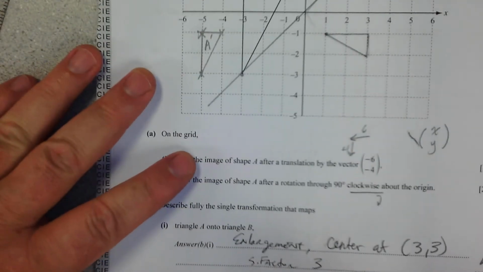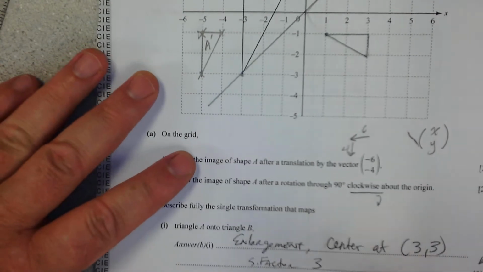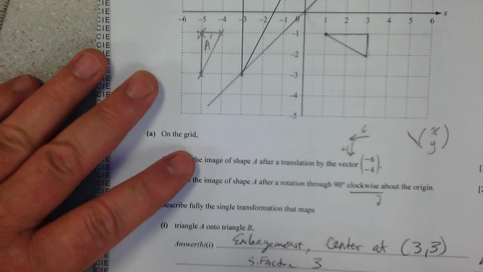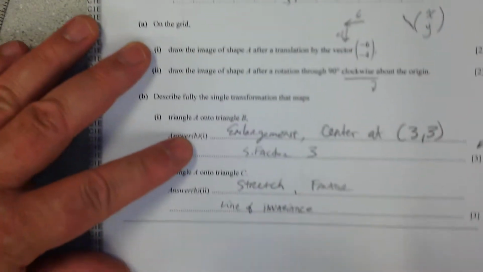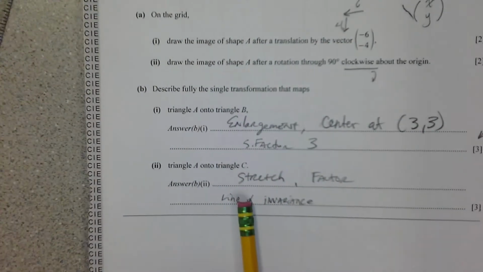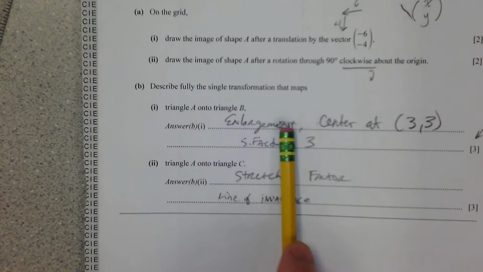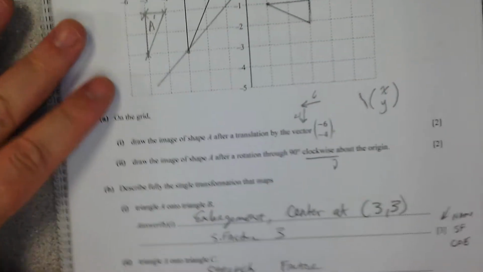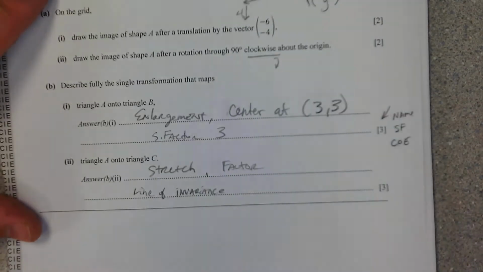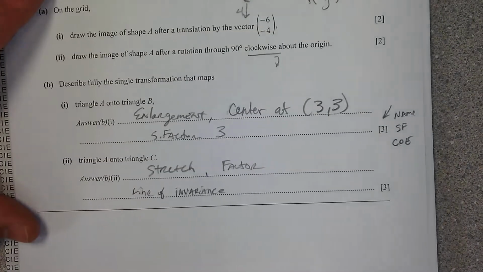It's called a stretch. Now, for a stretch, we also need the scale factor, and then we need the line of invariance. And you get 1 point for each. So it's a stretch. You get 1 point for the name. We got 1 point for the name. It's an enlargement. This one's a stretch. You need the factor and then the line of invariance, and that's why it's worth 3 points. Okay? Let me get this a little better focus for us there.